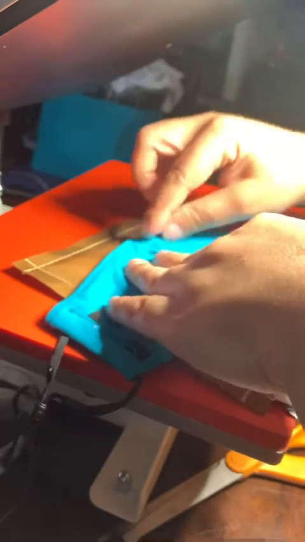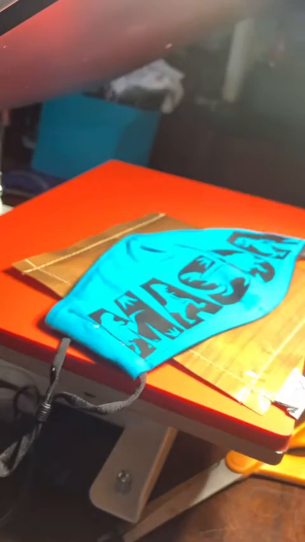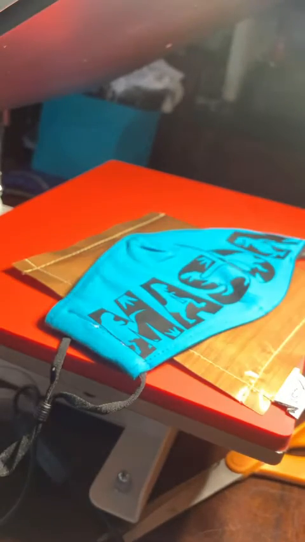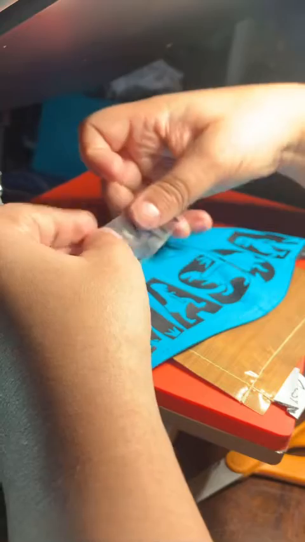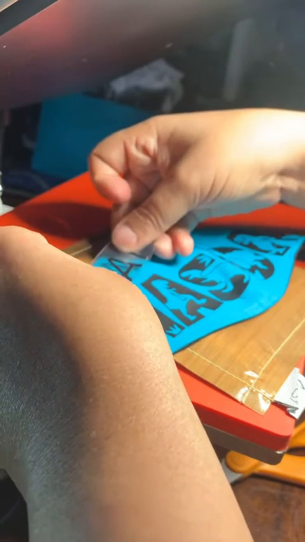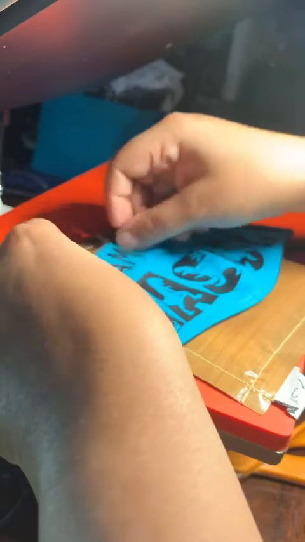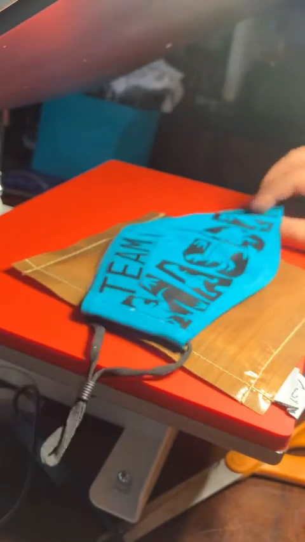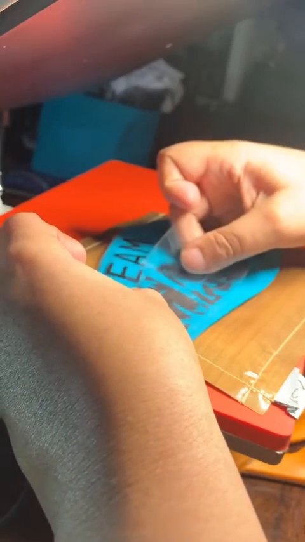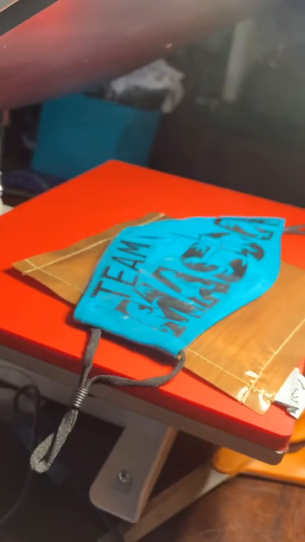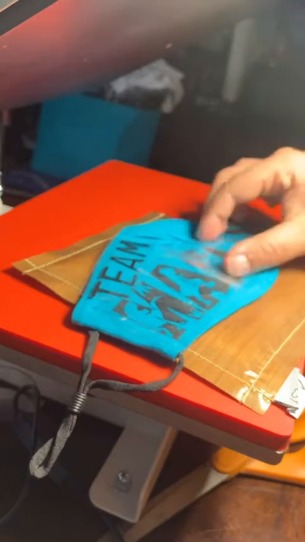And then I want to just kind of straighten this out as much as I can with my fingers, and then put the team on there. Now I'm going to put this off to the side, but I don't want it to go on that. There you go. That's perfect. And then I'm going to use this again to go back down because I don't want to mess up my already pressed letters.